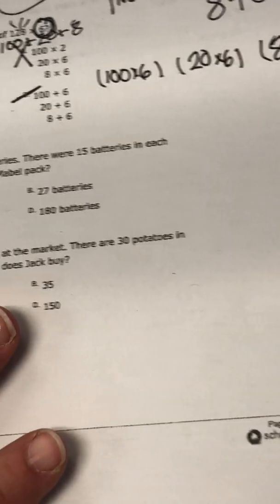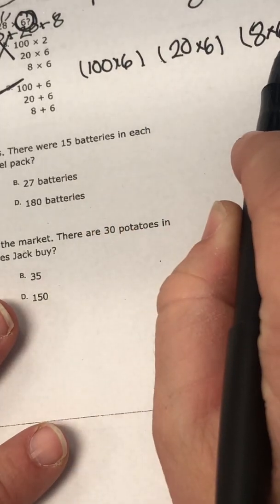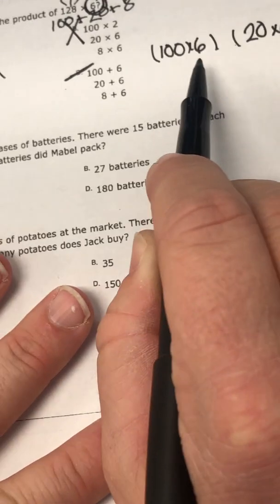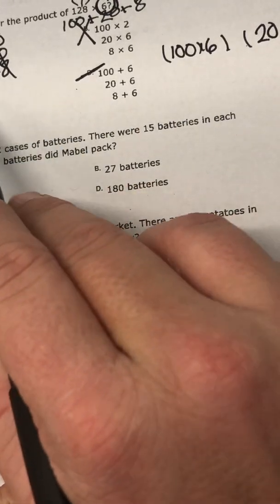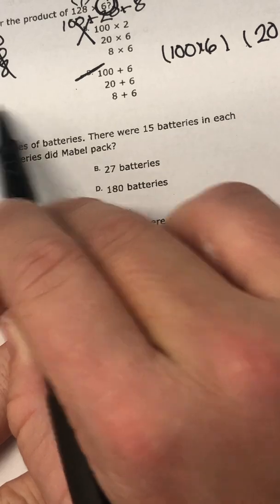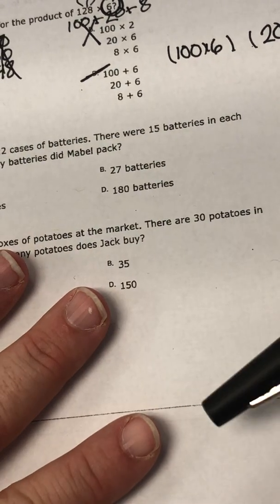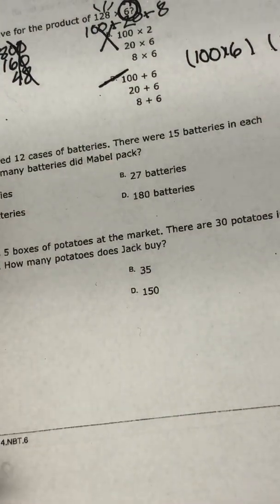So, could have done it this way. But this is the exact same thing. 100 times 6, 20 times 6, 8 times 6. Right there. You didn't have to work this problem out. You just had to look at the structure of it.